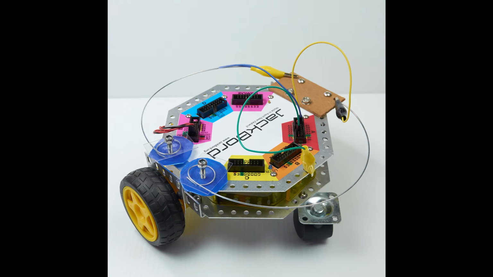If you haven't already done so, you should watch the first video, which deals with the principles of operation of the bumper robot and its construction, and then return to this video.